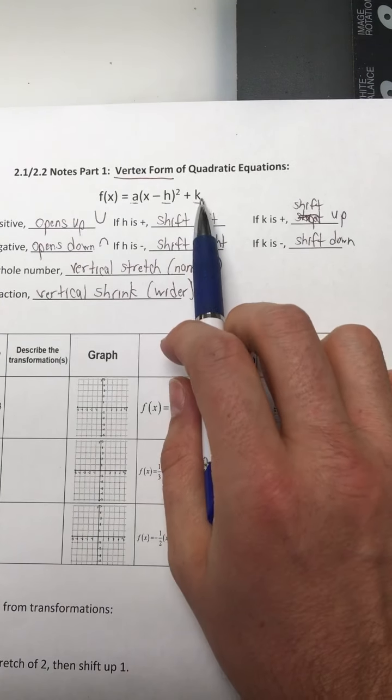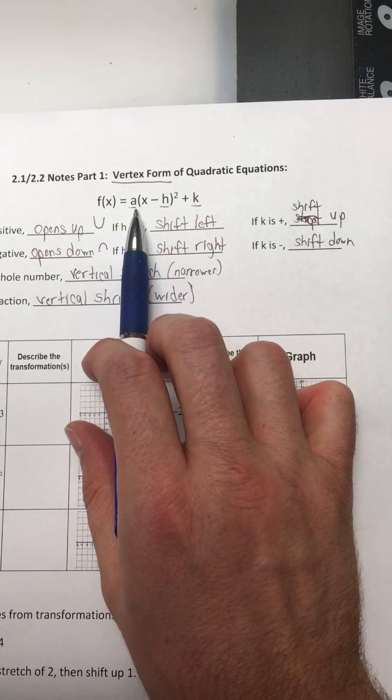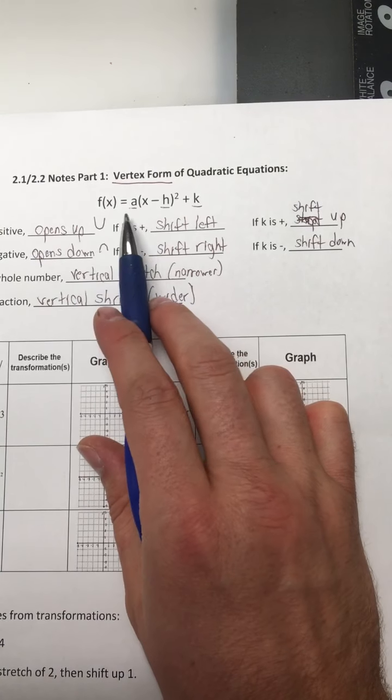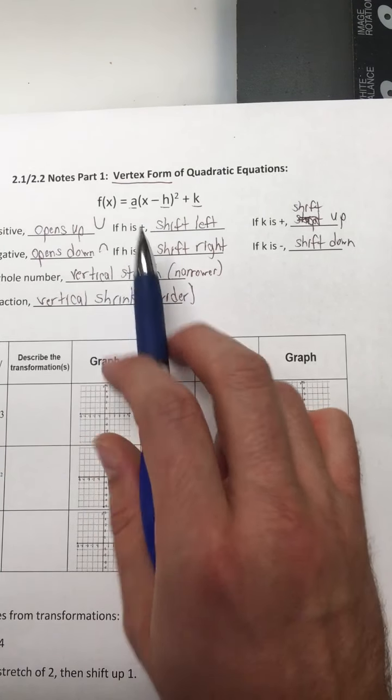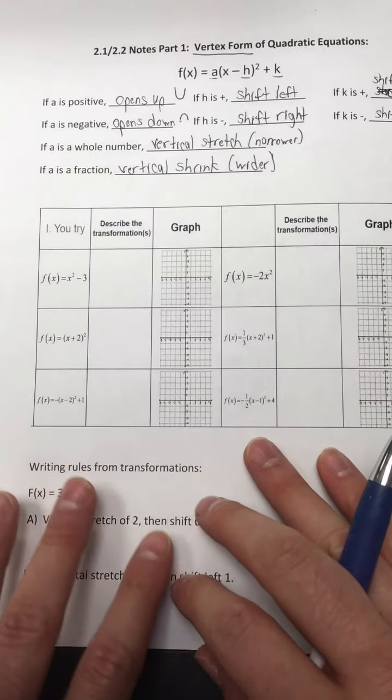All right, so numbers at the end move it up and down. Numbers inside the parentheses move it left and right. Numbers in the front, if it's a negative, flip it across the x-axis, and whole numbers are going to stretch it, fractions are going to shrink it. So let's use these transformations to actually graph some problems.